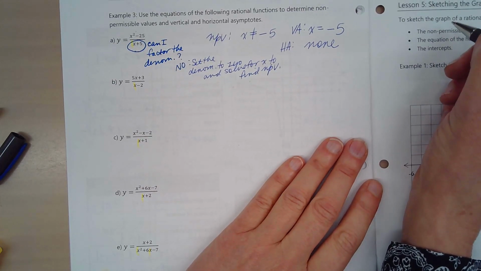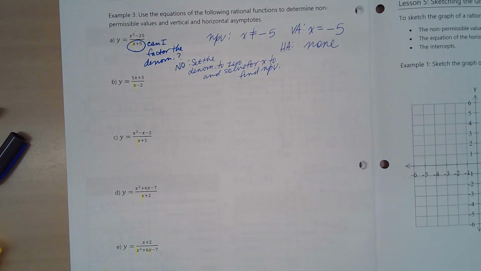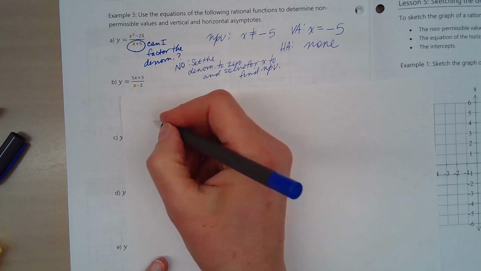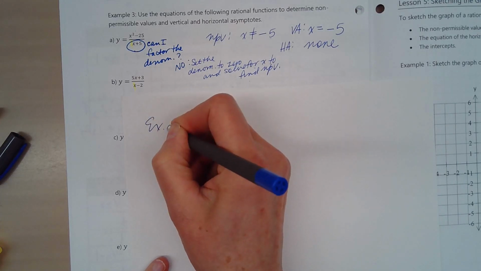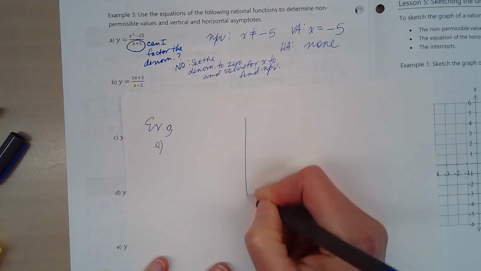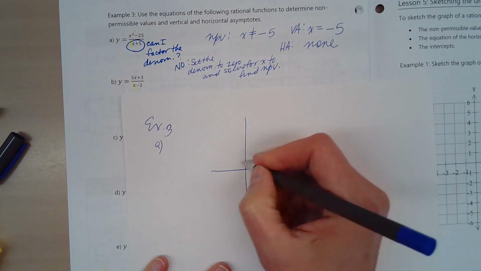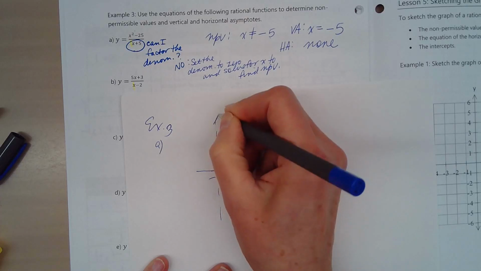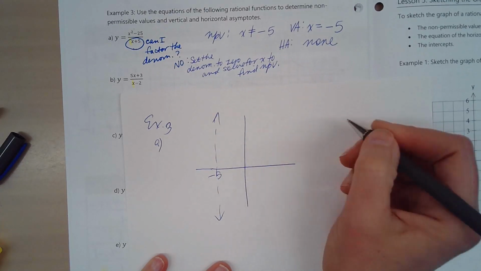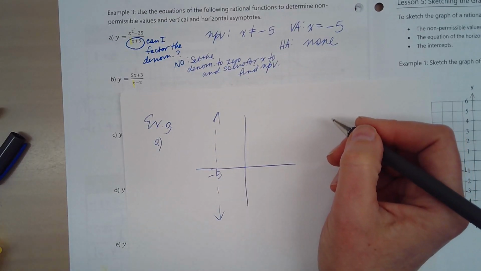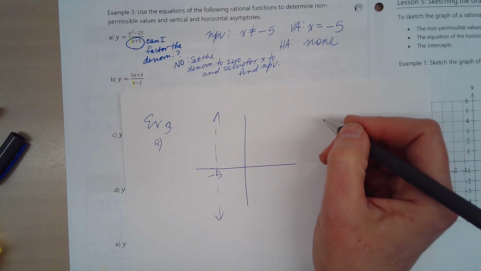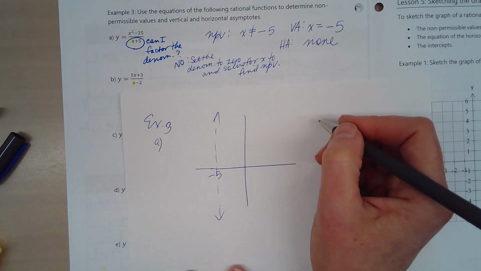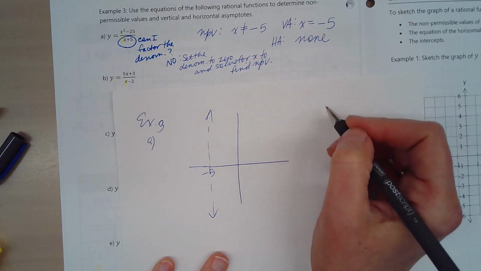Now, it didn't ask me to graph, but let's just say it did ask me to graph, okay? In my head, what would this quick sketch be? It would look like I'm doing this very quickly, right? So x equals -5. Here's -5. There's my vertical asymptote. All it asked was for non-permissible values, and the asymptotes, I'm just gonna push this one a little further. What else would I need to know in order to graph?